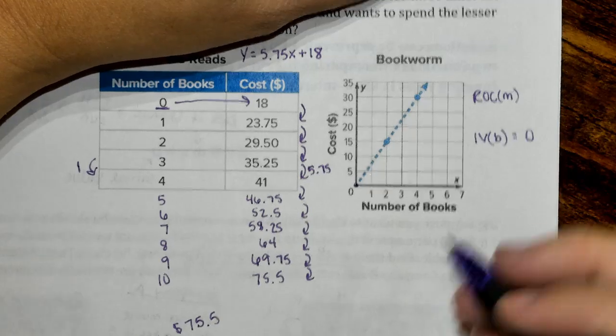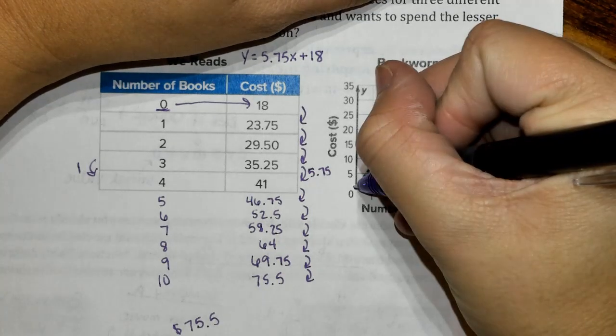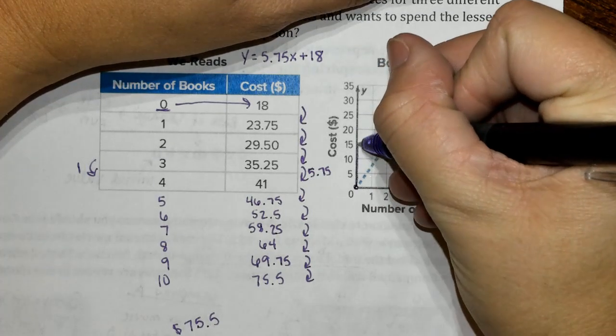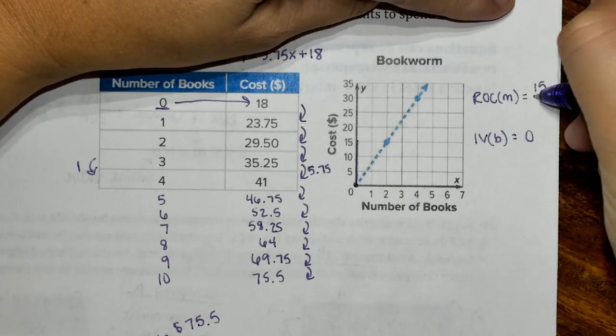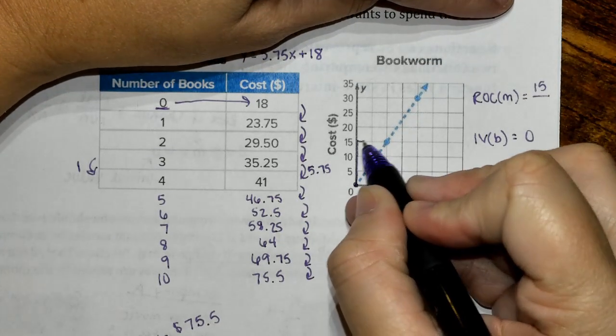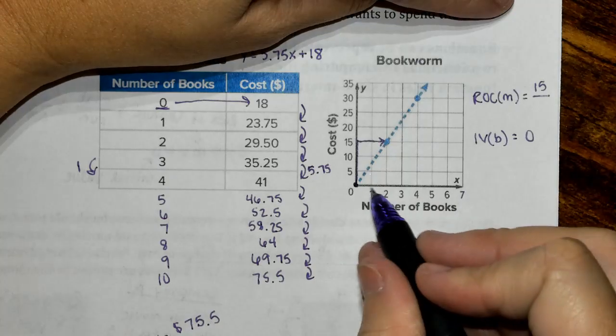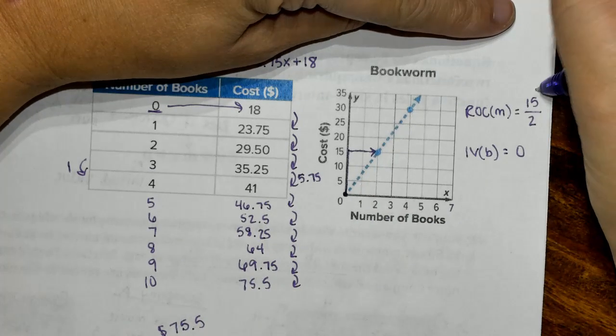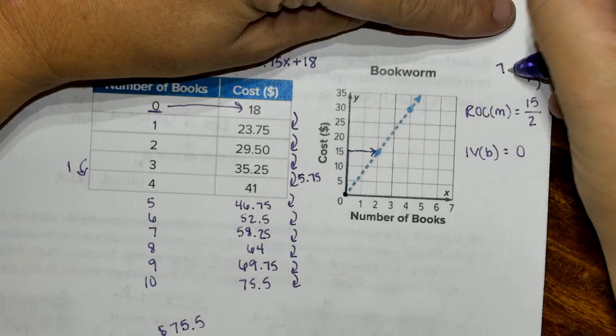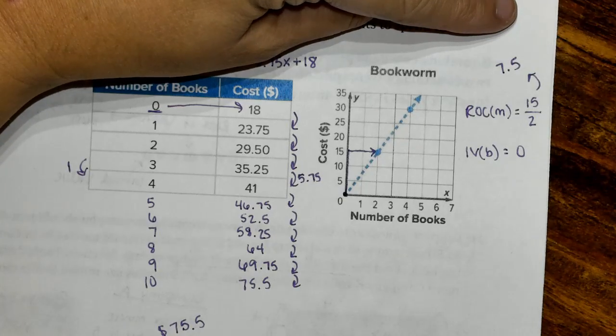The slope, I've got to find by doing rise over run, so I'm going to go up. I'm going from 0 to 15, so my rise is 15. And I'm going to go over 2. 1, 2. Over 2. So really my rate of change, another way I could write that, would be 7.5.